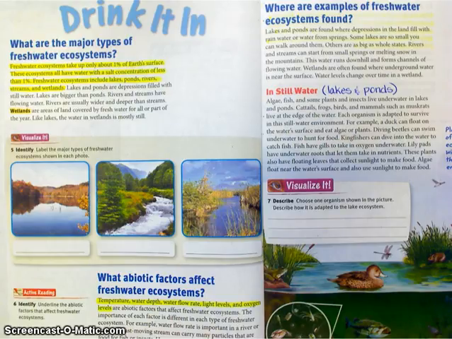Okay. Abiotic factors that affect freshwater ecosystems would be temperature, water depth, water flow rate, meaning how fast is the water moving, light levels, and oxygen levels. So let me talk just briefly about that. Temperature, how warm or cold is the water? Water depth, how deep is the water? Water flow rate, how quickly is the water moving?